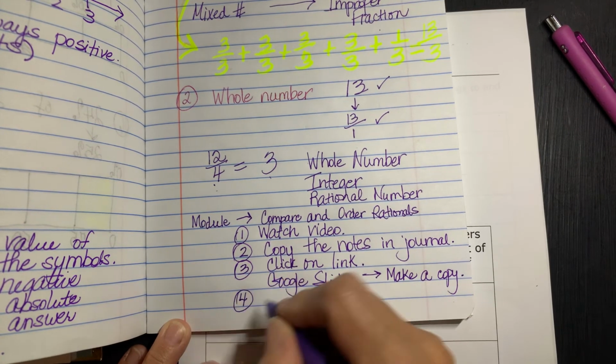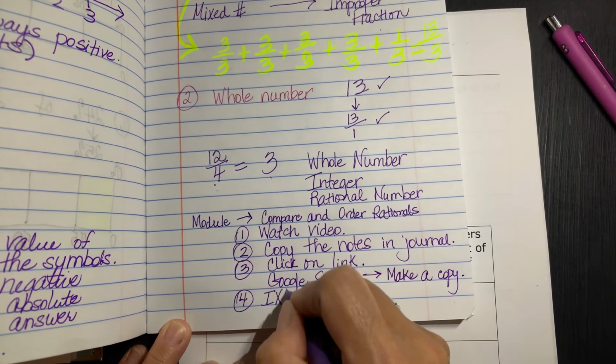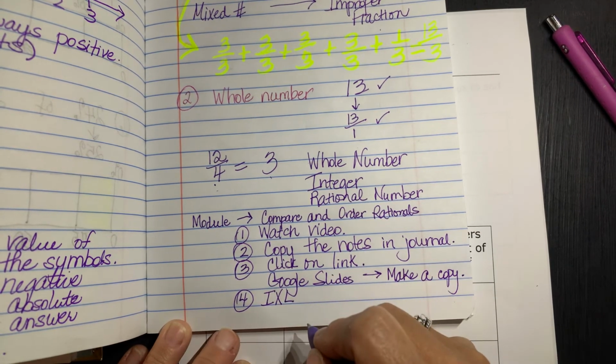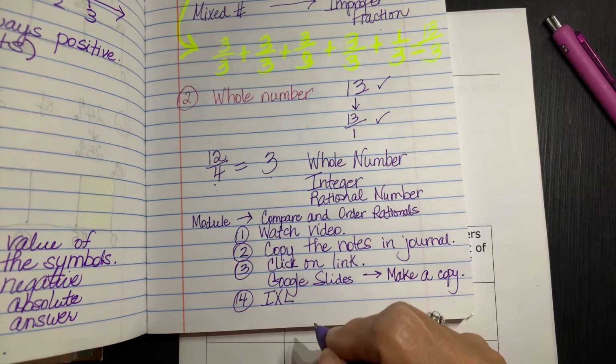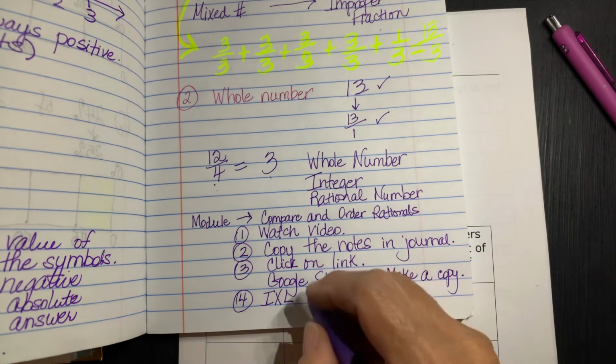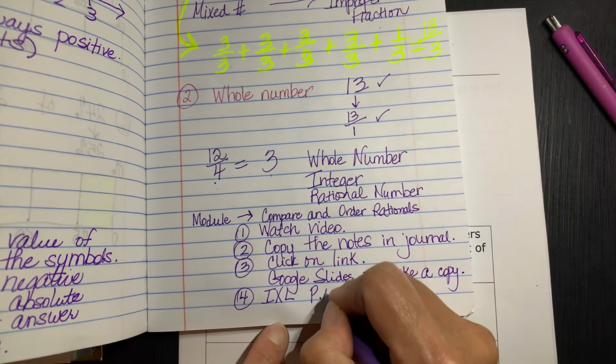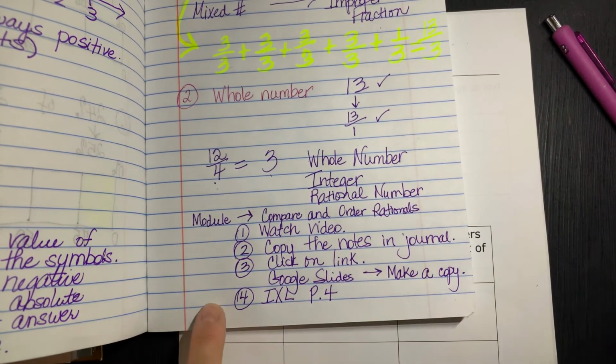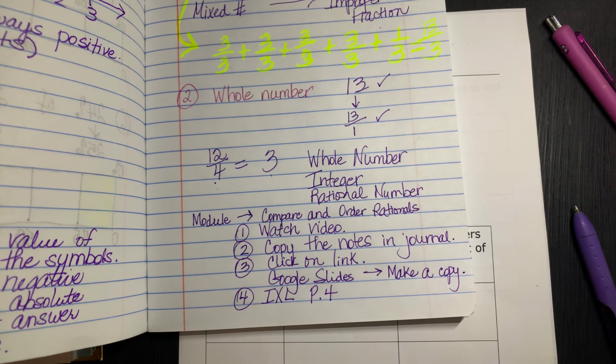Number 4, you do have iExcel, and I believe I gave you P4. Let me double check. Yeah, iExcel P4. I hope having this down at the bottom will help you better understand what to do.